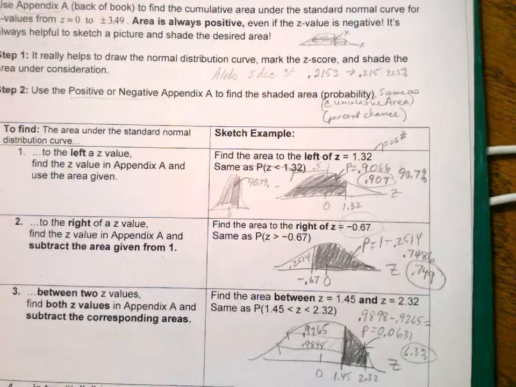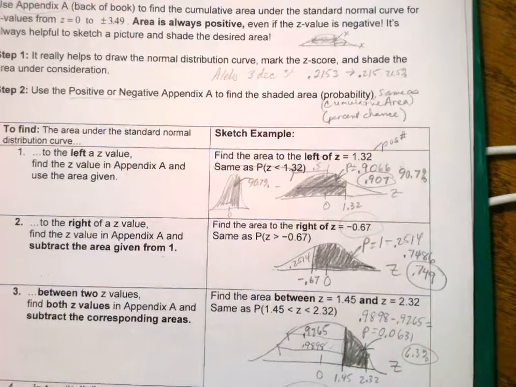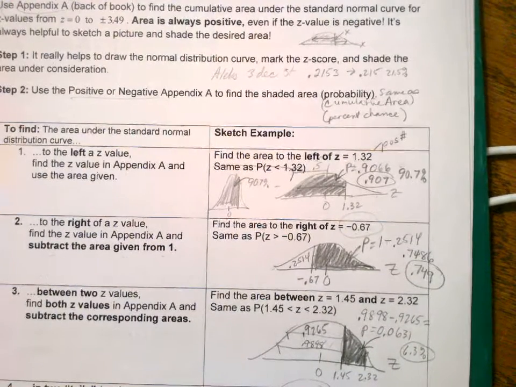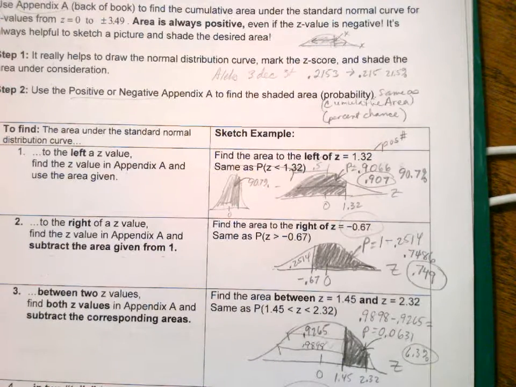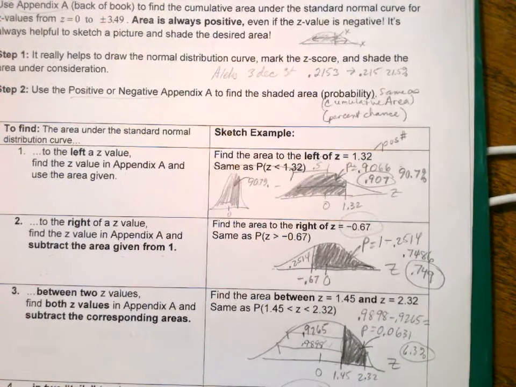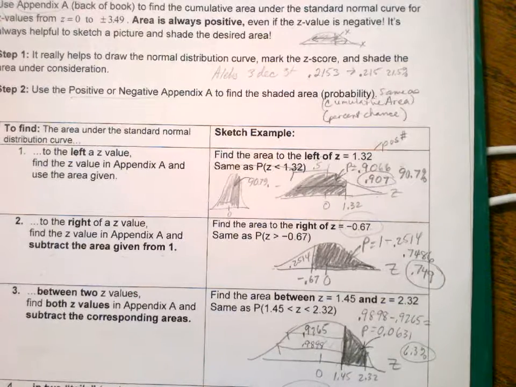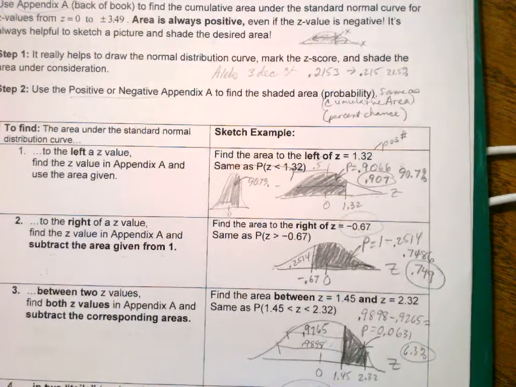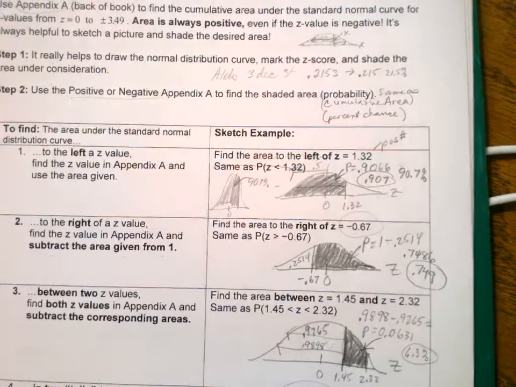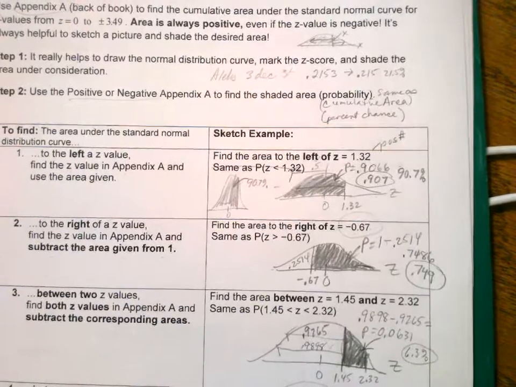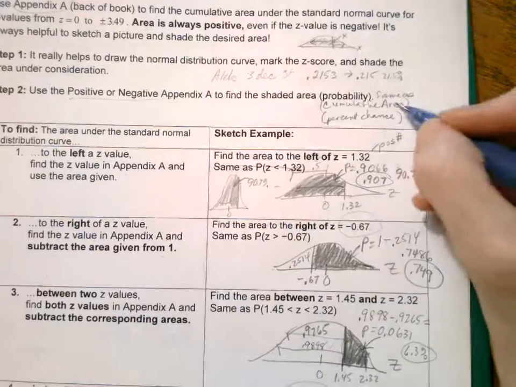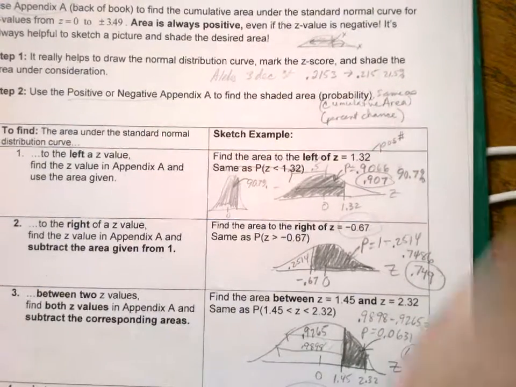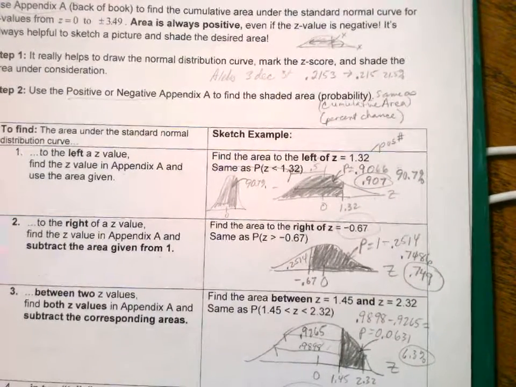1 minus 0.9898 is 0.0102. And then because it's a two tail, we want to add 0.0735. And get 0.0837, which rounds to 0.084 for this probability. Okay, or area, cumulative area, probability, percent chance of something falling in these shaded areas.